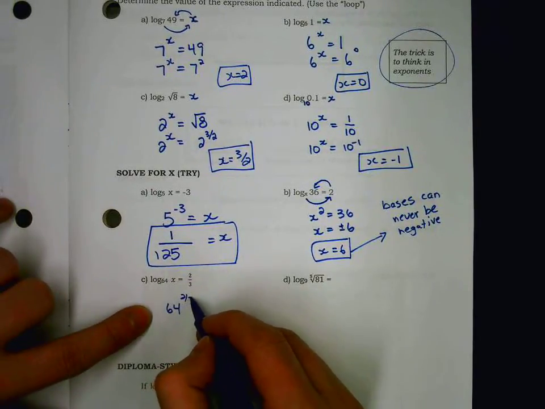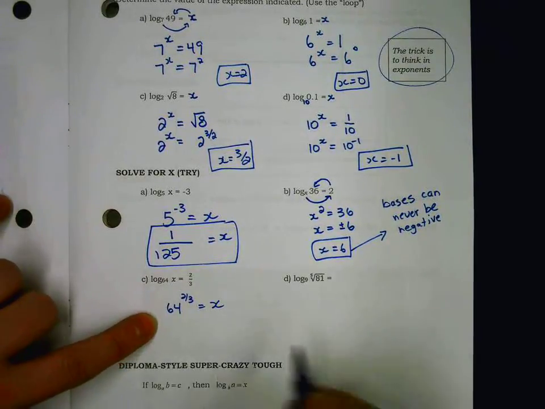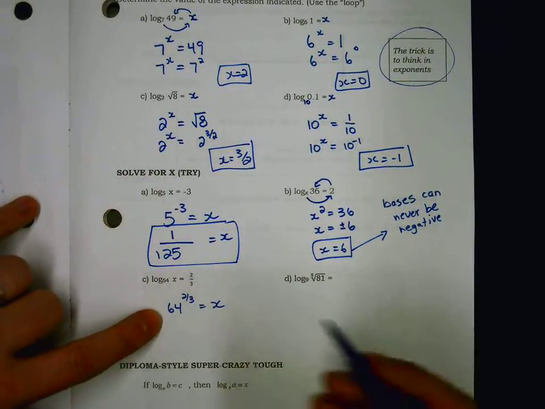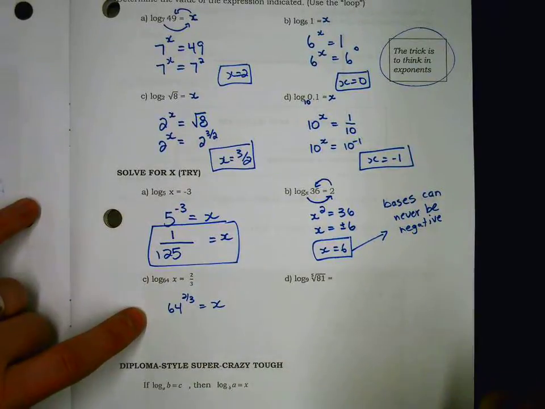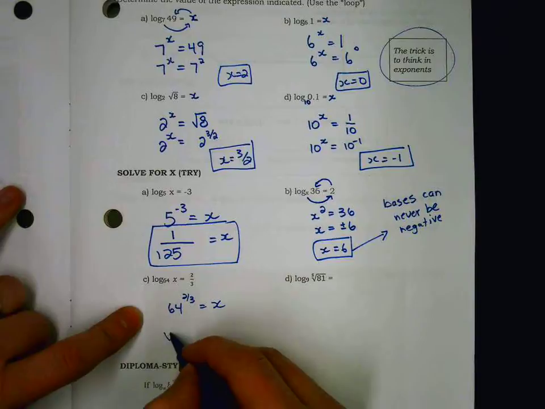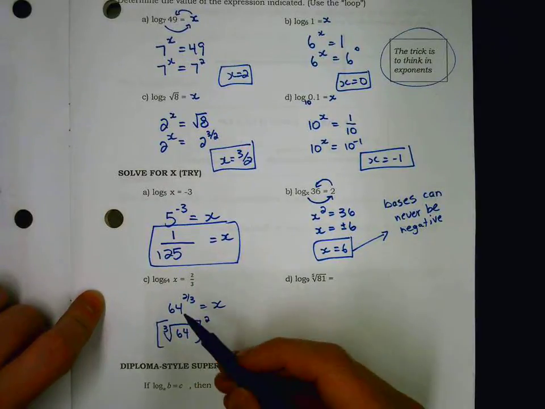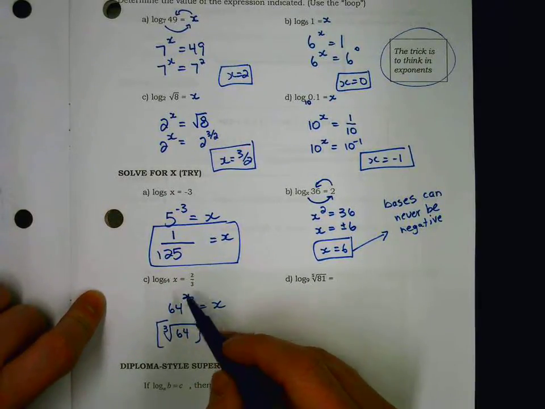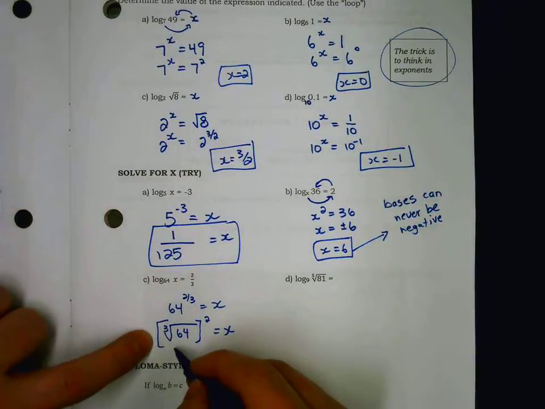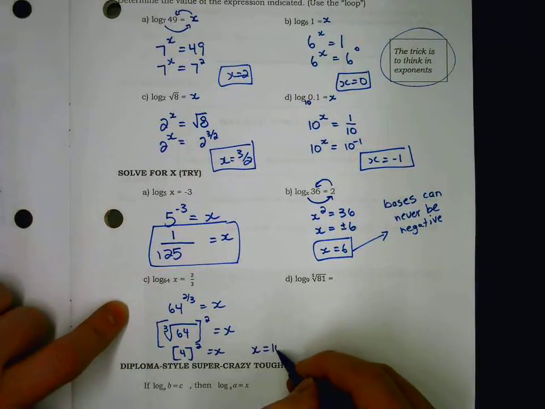64 to the 2/3 is x. And again, we're starting to do that loop a little bit faster. How do we solve when there's a fractional power? Well, without a calculator, we can still remind ourselves that that 3 denominator is asking for a cube root of 64, and we can deal with that squared after. So I broke that 2/3 up into a cube root and a squared, and the cube root of 64 is 4, which we can then square afterwards, which gives us a 16 as our final answer.